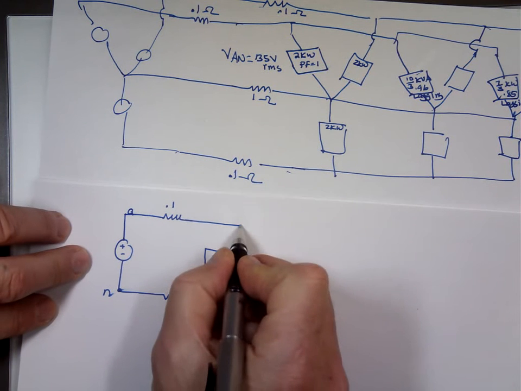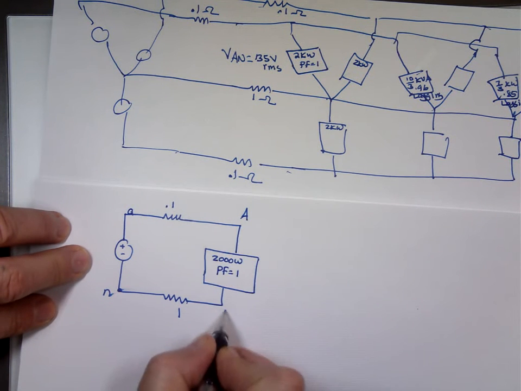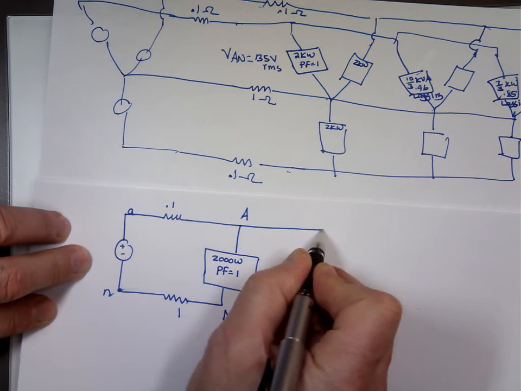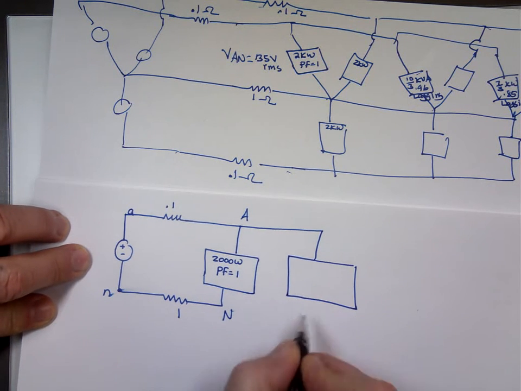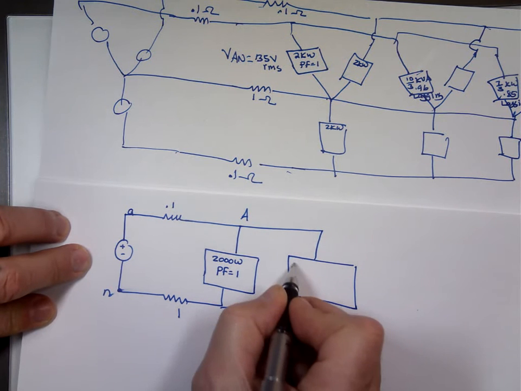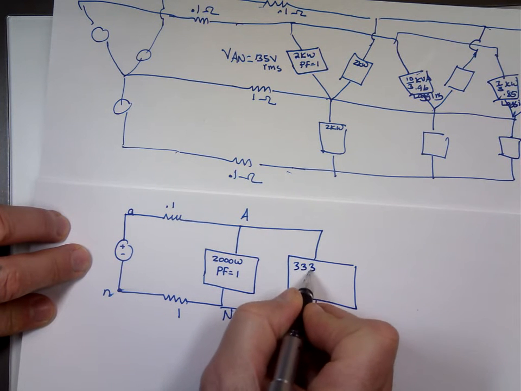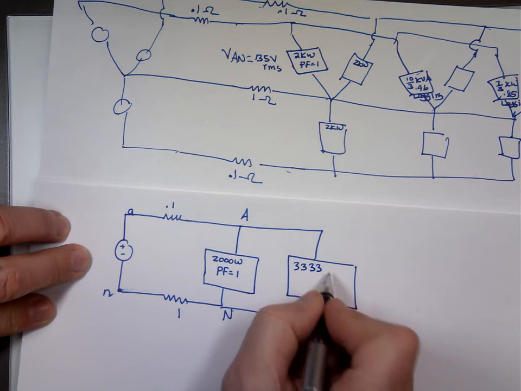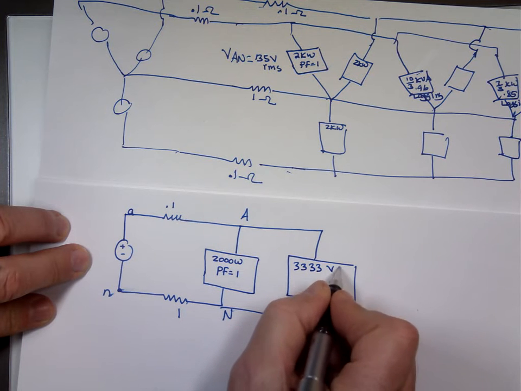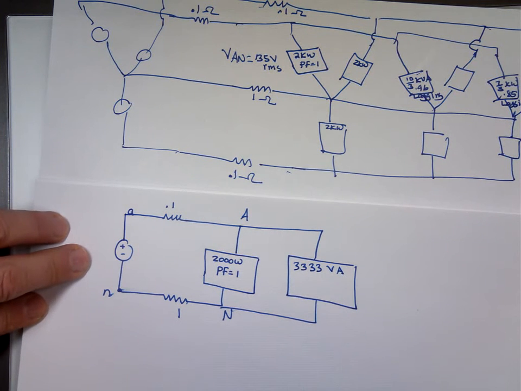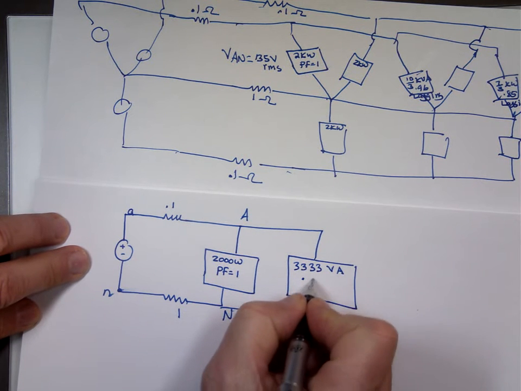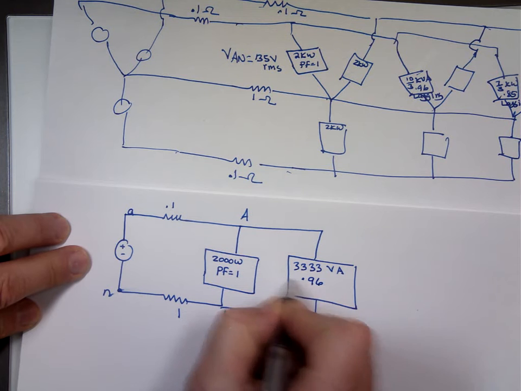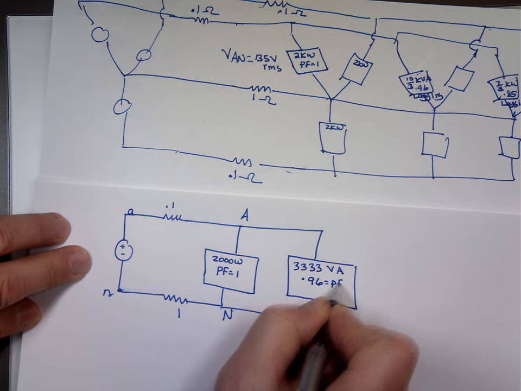The next load, this is A, and this is N. The next one, 10 over 3. What's 10 over 3? 3,333 VA. That's your complex power. Power factor is what? 0.96, and what?